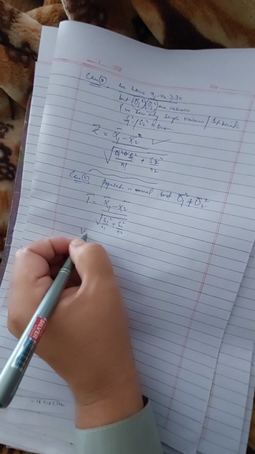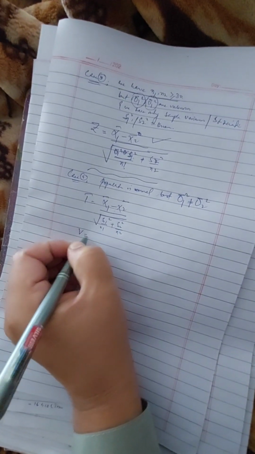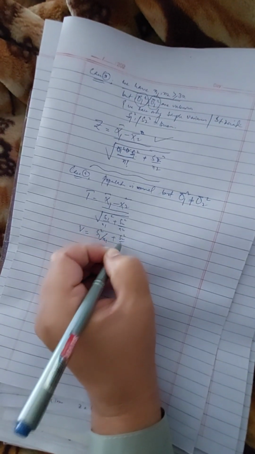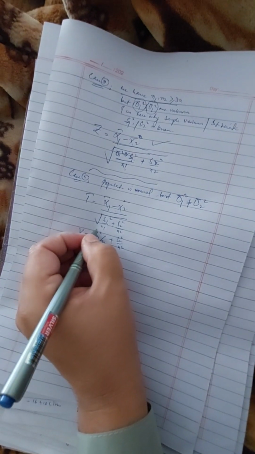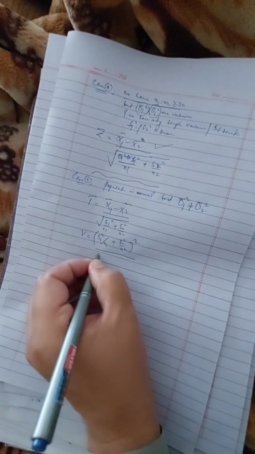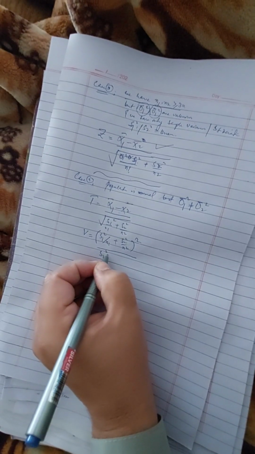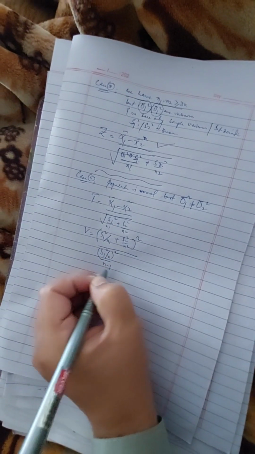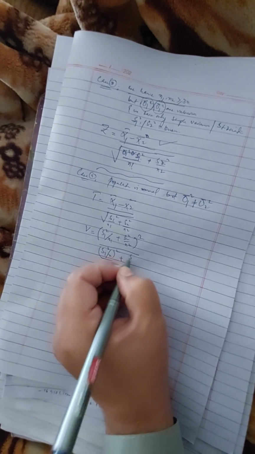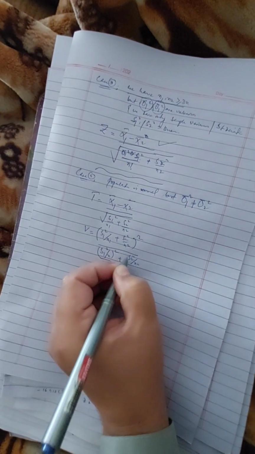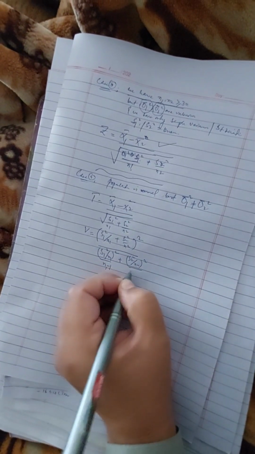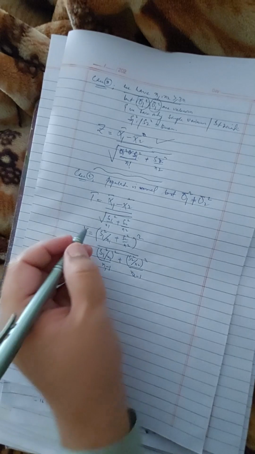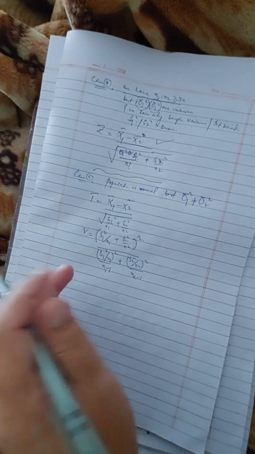And the degree of freedom v is equal to (s1 square divided by n1 plus s2 square divided by n2) whole square, divided by [(s1 square divided by n1) whole square divided by n1 minus 1 plus (s2 square divided by n2) whole square divided by n2 minus 1]. This is the degree of freedom, and we find the value of t at v.